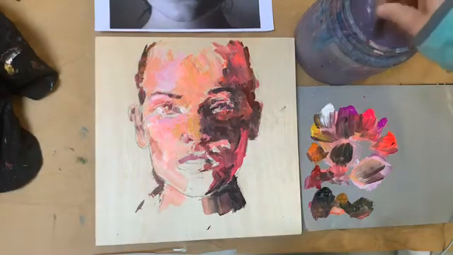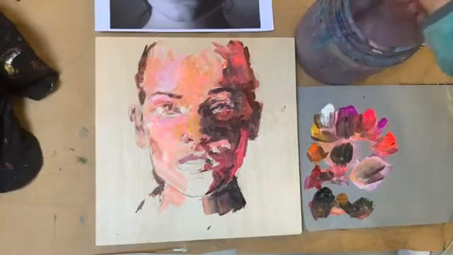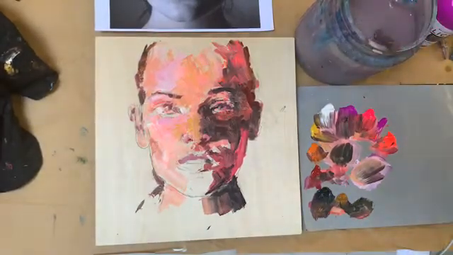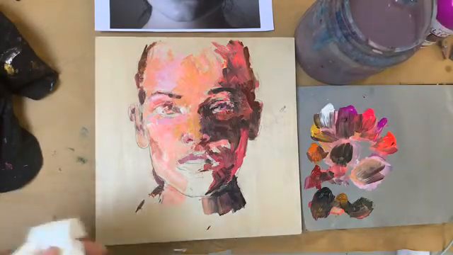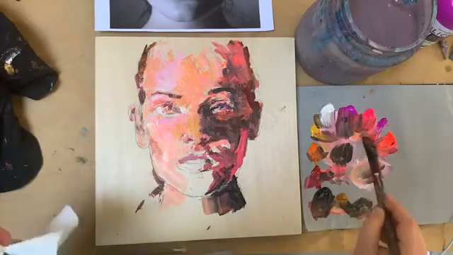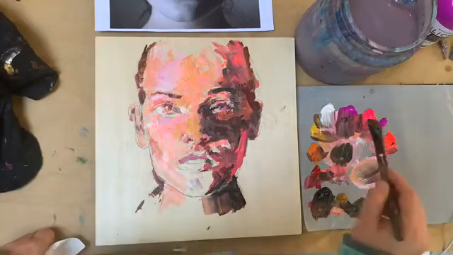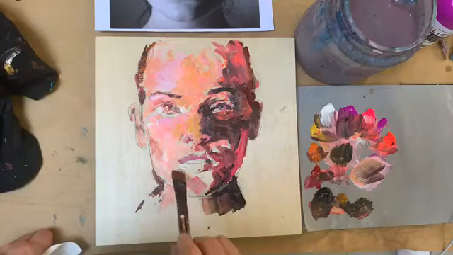All right, I'm going somewhere. I think it's time to wash the brush. It's the first time I washed the brush since I started painting. Let's get more of these lighter values here.